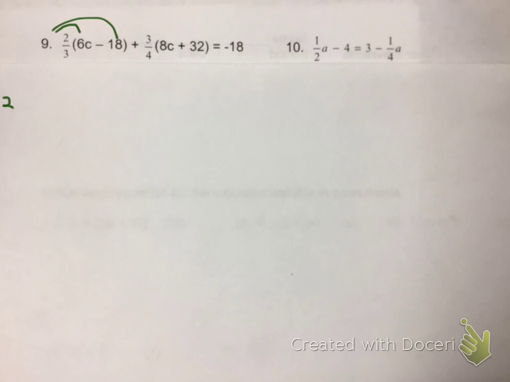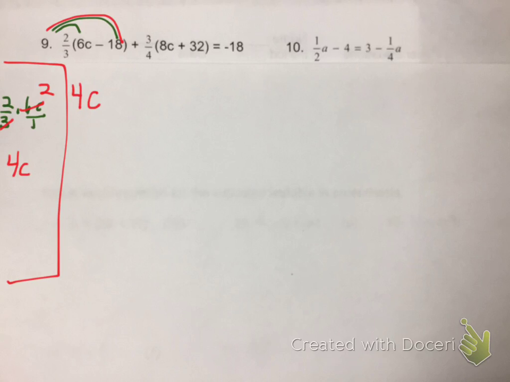Okay, now number 9 is a little different from the fractions. In this case, I wouldn't clear your fractions because the only fraction is the fraction in front of the parentheses. So it's better to do the distributive property. So I'm going to multiply 2/3 times 6c. And basically, you can go to the side and multiply. And again, when you're multiplying, you're cross-reducing. And you get 4c. So that is the answer for when you do the distributive property.